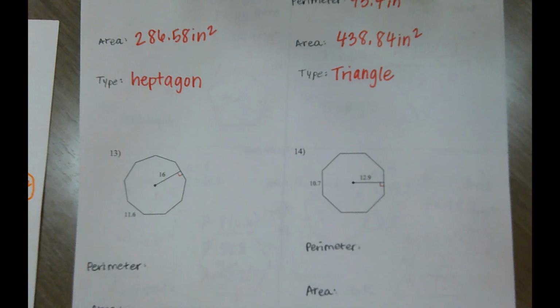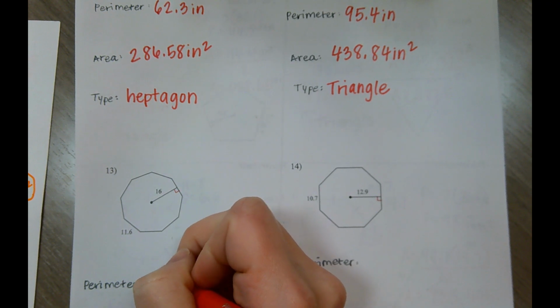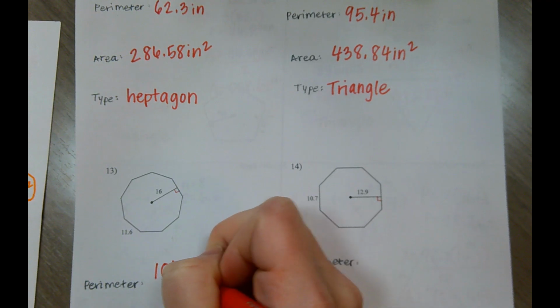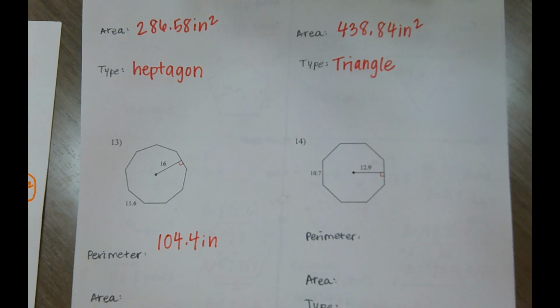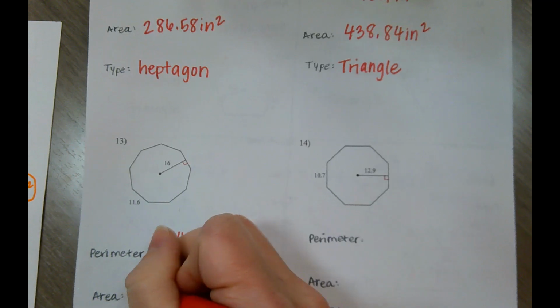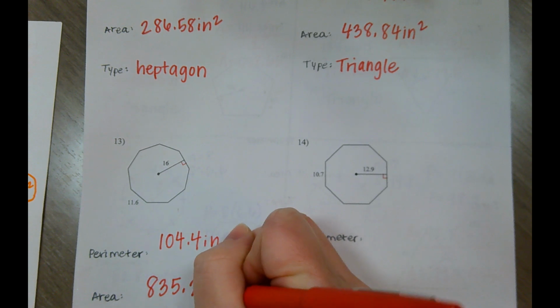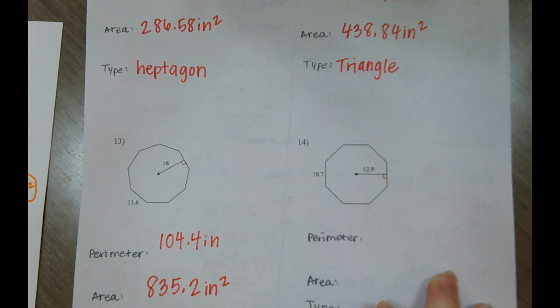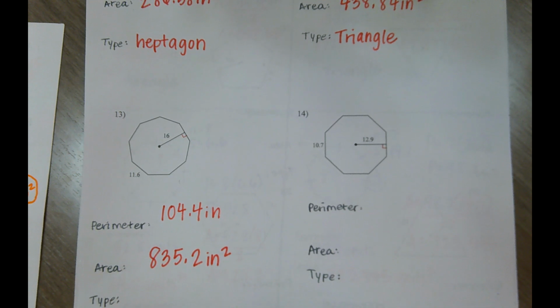Number 13, our perimeter is 104.4 units. Our area is 835.2 units squared. And the type, this one has 9 sides.